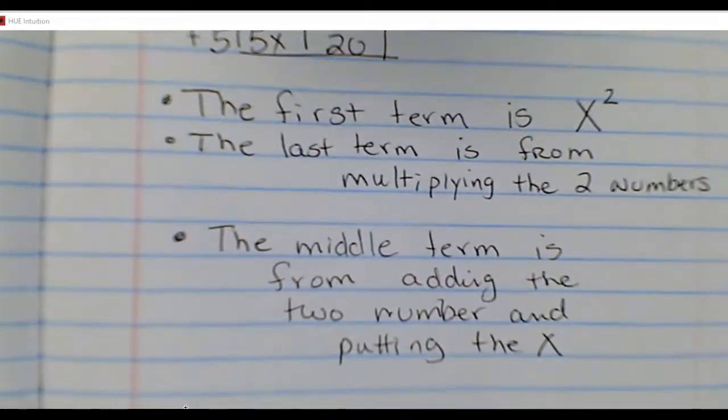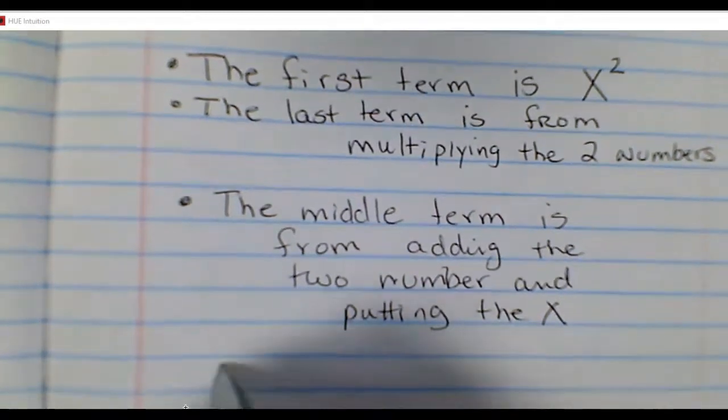So, if you want to use the pattern, you can use the pattern if you see the pattern and if you don't make any sign mistakes. If it helps you to keep everything organized, you can use the box problem. Once again, the pattern only applies when you have simple problems.